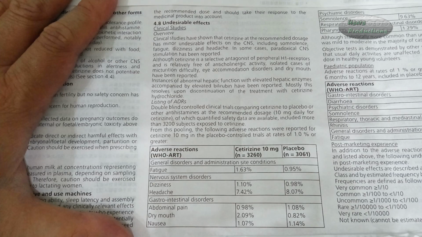Listing of ADRs. Double-blind controlled clinical trials comparing cetirizine to placebo or other antihistamines at the recommended dosage, 10 mg daily for cetirizine, of which quantified safety data are available, included more than 3,200 subjects exposed to cetirizine. From this pooling, the following adverse reactions were reported for cetirizine 10 mg in the placebo-controlled trials at rates of 1.0% or greater. Adverse reactions, WHO ART, cetirizine 10 mg, N equals 3,260, placebo, N equals 3,061.